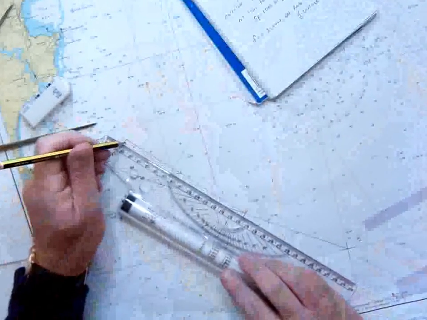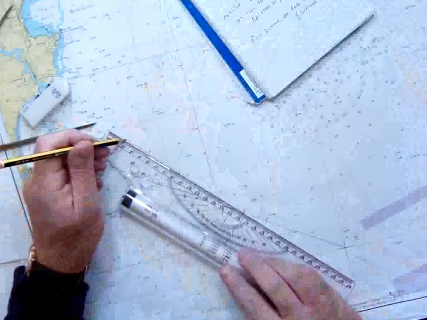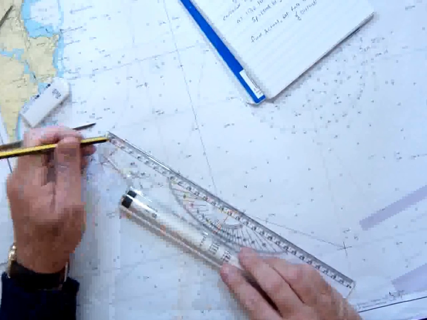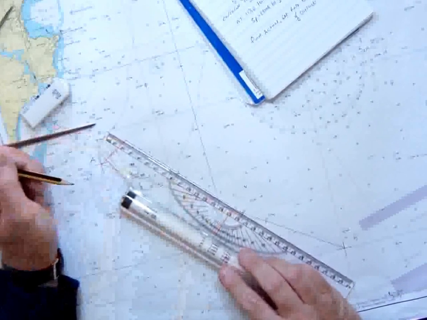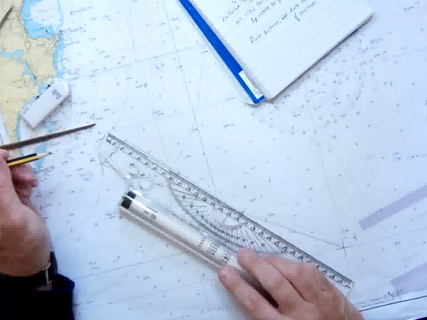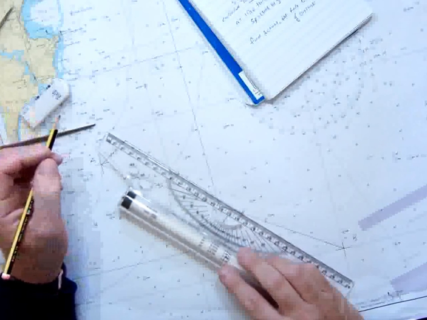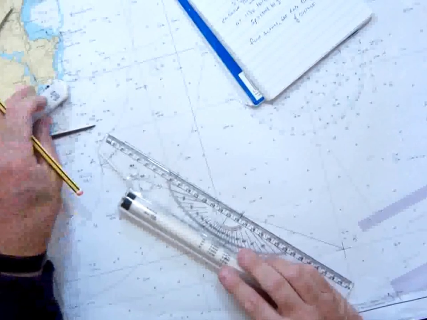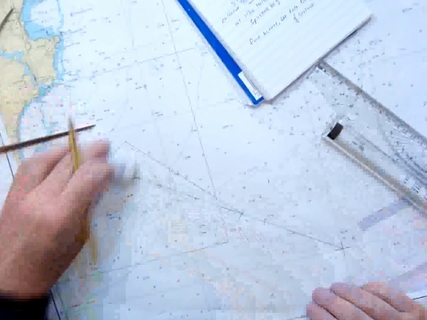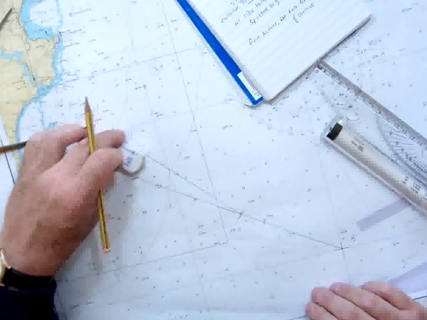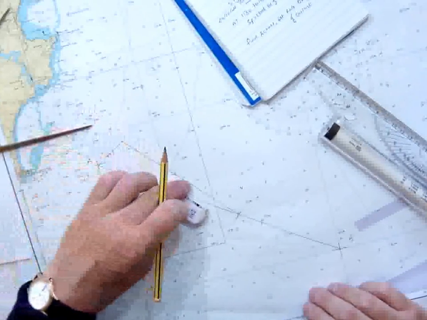And also, when we joined up the vector triangle from the end of the course line to the end of the current, that gave us the course of which we would steer, if you like, the water track that the helmsman would steer so that we would go along the course line. So the helmsman is steering this course, but we're actually going along this line.